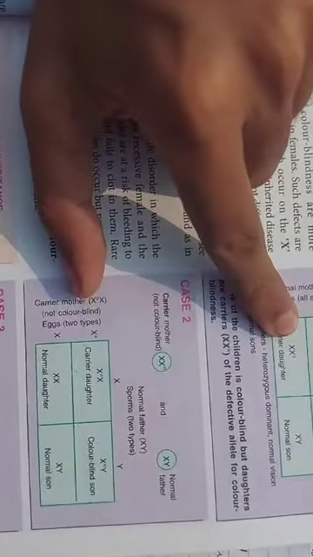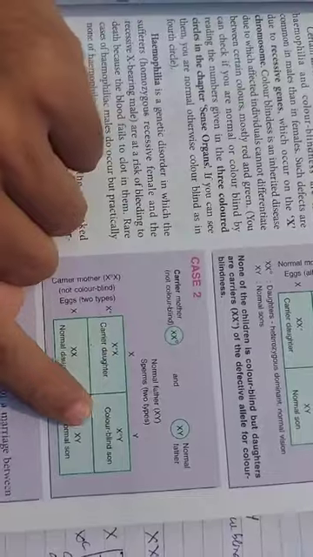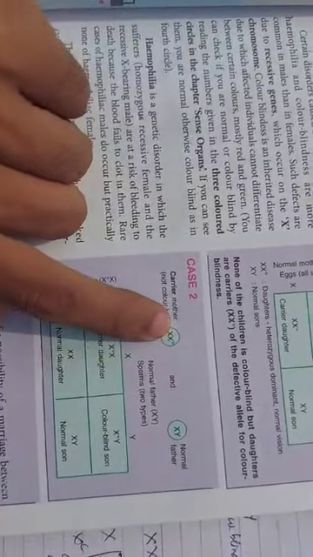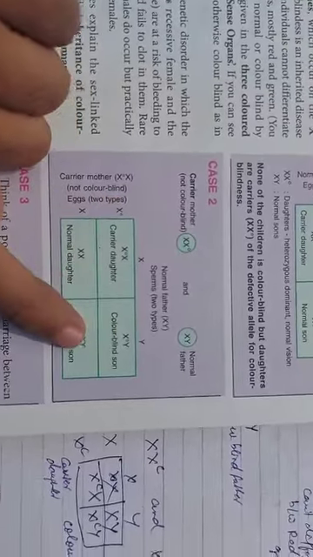See, normal mother and color blind father. When the father is color blind, the daughter is a carrier, and when the mother is color blind, the son is color blind. And where the normal X is present, the child is not affected by color blindness. So this is a particular case and a particular possibility.